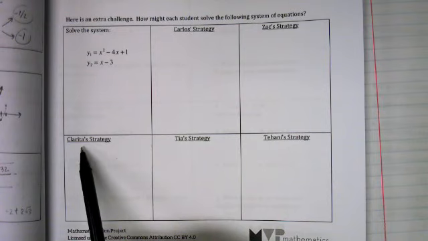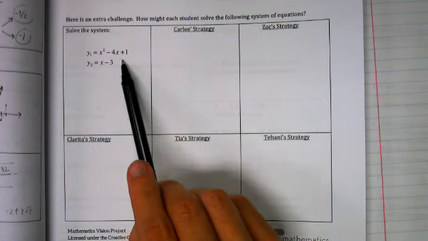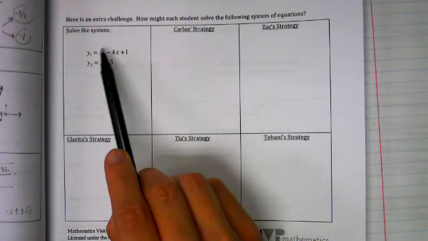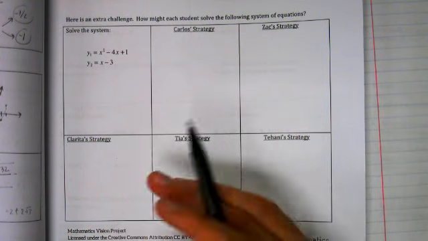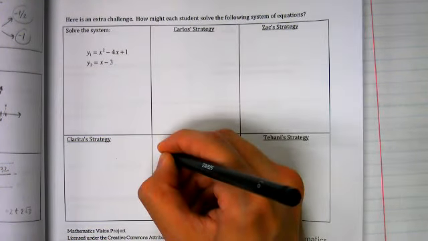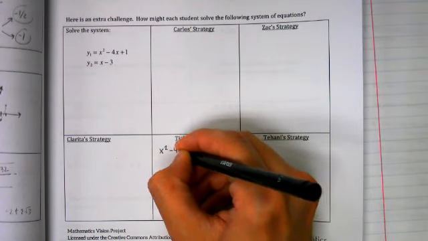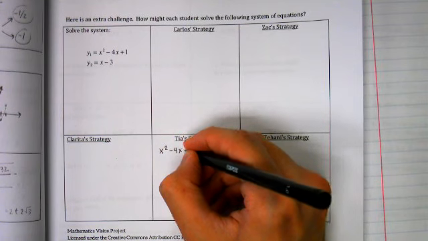Clarita would, I don't know what she would do. She would try to factor maybe, because she likes factoring. She would probably try to factor this. Here's what I think Tia would do. I think she would say, well, I need these to equal each other.